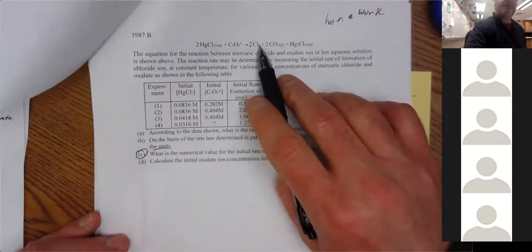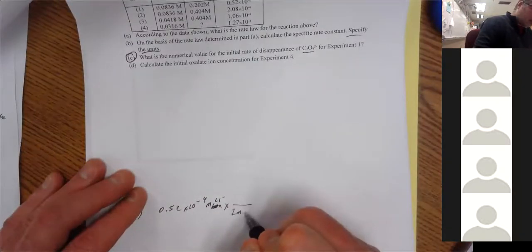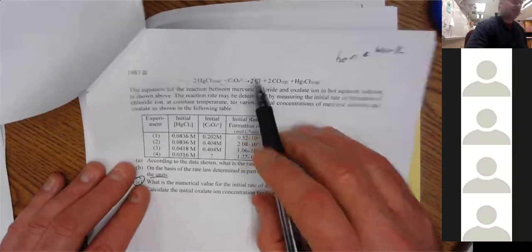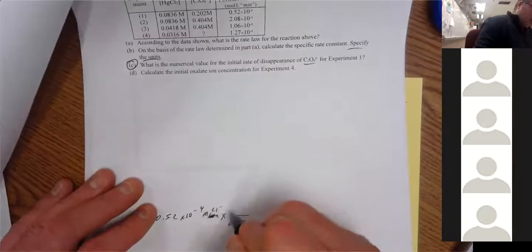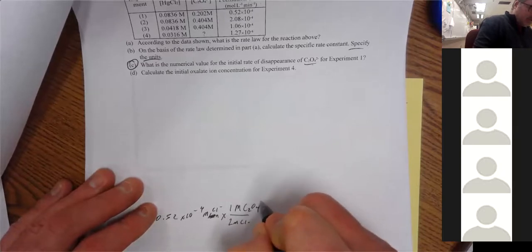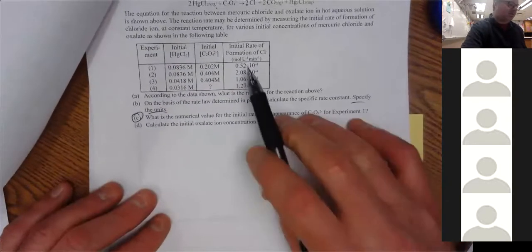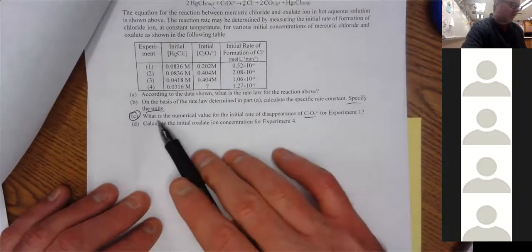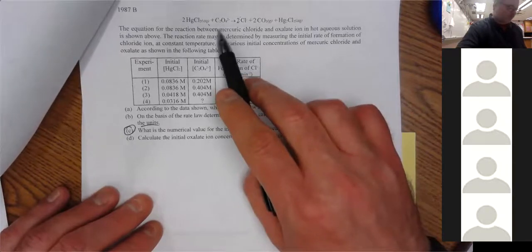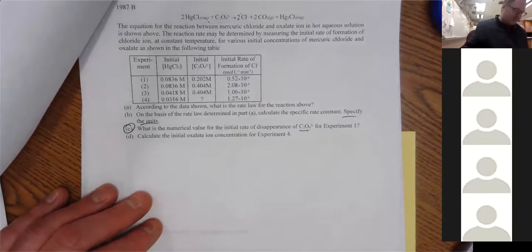Well, from this, we know for every 2 moles per liter of Cl negative, it only requires 1 mole per liter of C2O4. So again, that is just a stoichiometric function of that, but it doesn't seem like that initially because you've got this graph and stuff like that. But if we read this, all it's saying is, if we form this much of this in moles per liter per minute, then how much of this must be disappearing over the same amount of time?